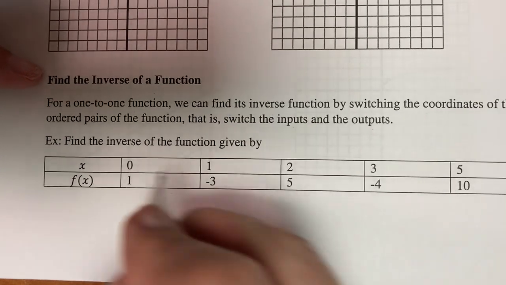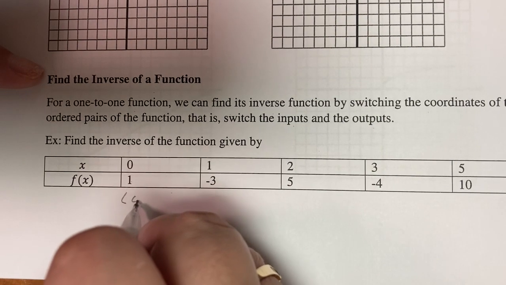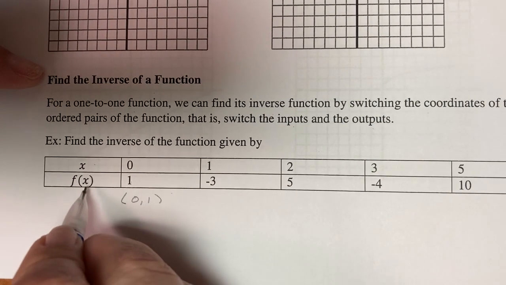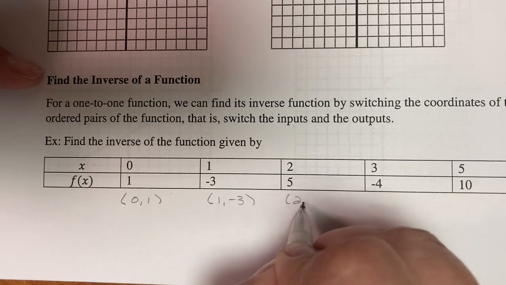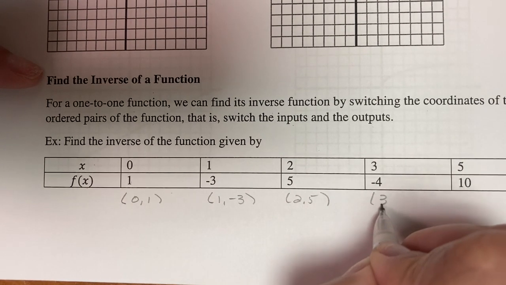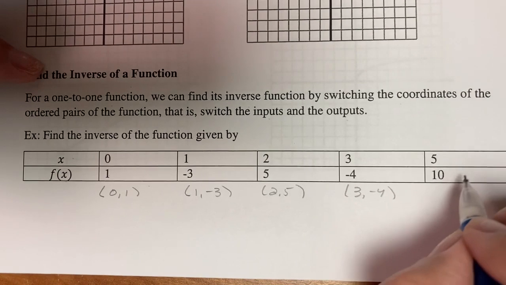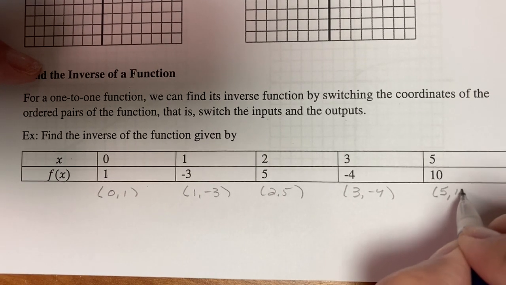So, this is really the point 0, 1, because we know it's x and f of x. This is really the point 1, negative 3. This is 2, 5. This is 3, negative 4. So I'm just rewriting this function as ordered pairs.